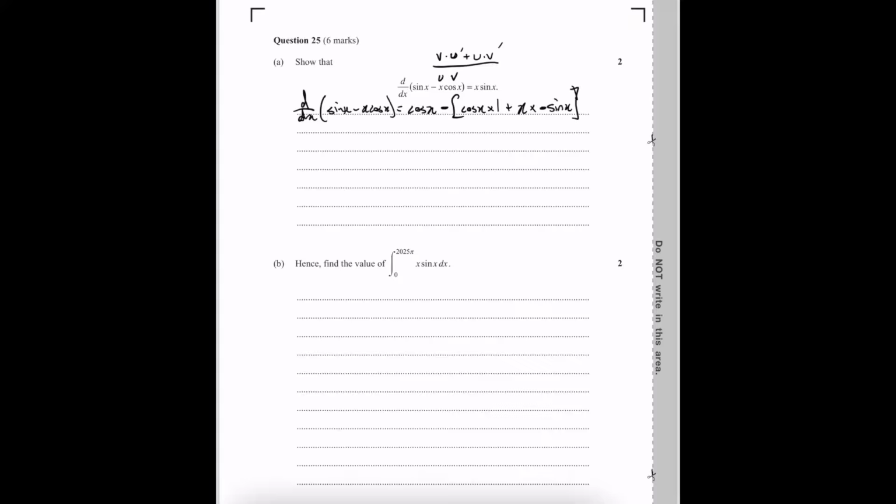Now if we expand the bracket and simplify everything, what we get is cos x minus cos x plus x sine x. The cos x's cancel, and we're left with x sine x.